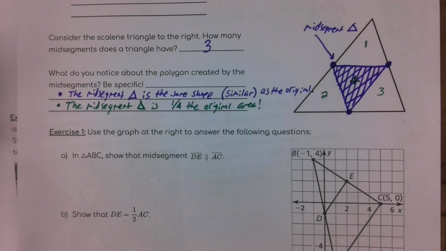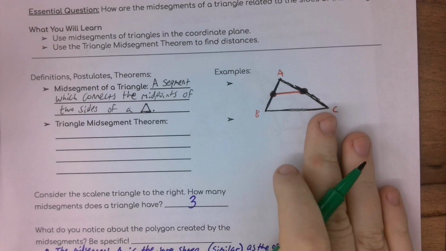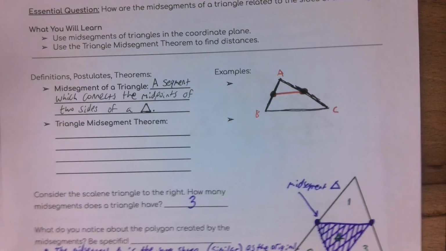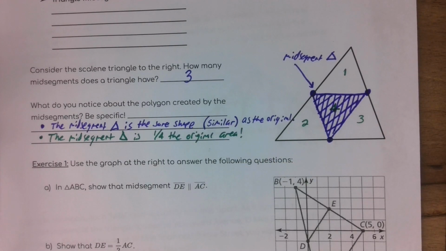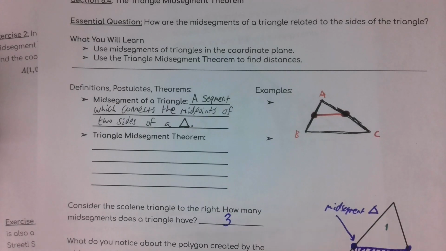So that is what we can do with midsegments. We can either just use one midsegment, which you're going to see a lot of, or you can make all the midsegments to make a midsegment triangle. What we're going to do now is we're going to figure out what the triangle midsegment theorem is. But I'm not just going to tell you the definition. No, I want us to prove the definition first.